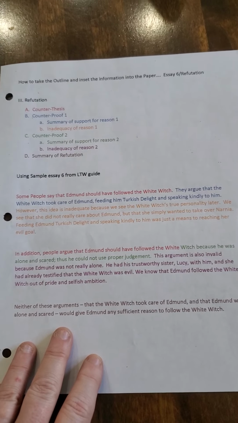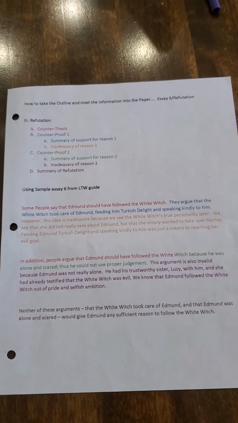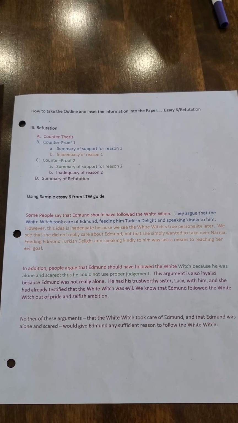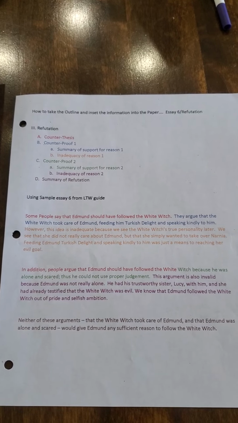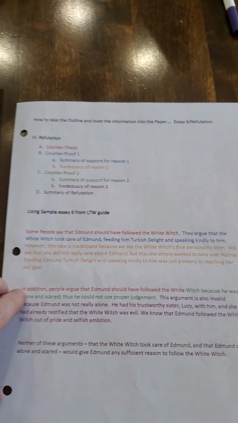So over here, I've got the argument is also invalid because Edmund was not really alone. He had his trusted sister Lucy with him, and she had already testified that the White Witch was evil. We know that Edmund followed the White Witch out of pride and selfish ambition. So just kind of argued it.